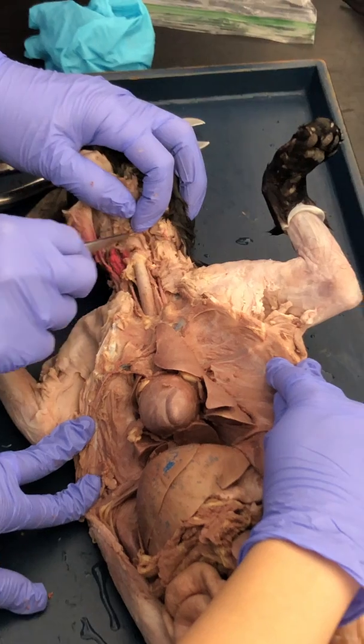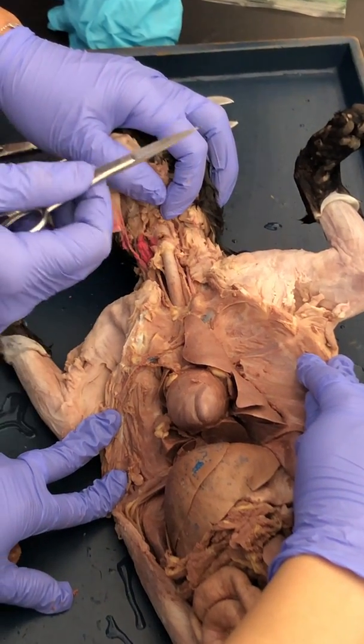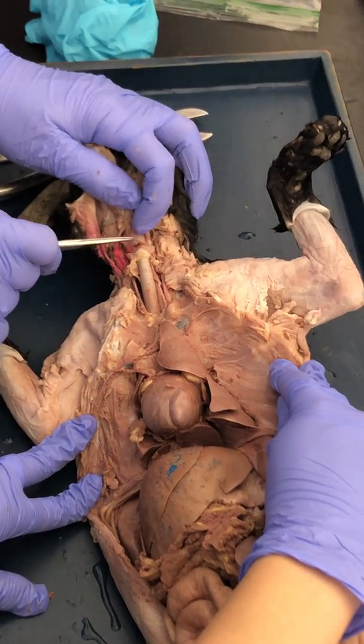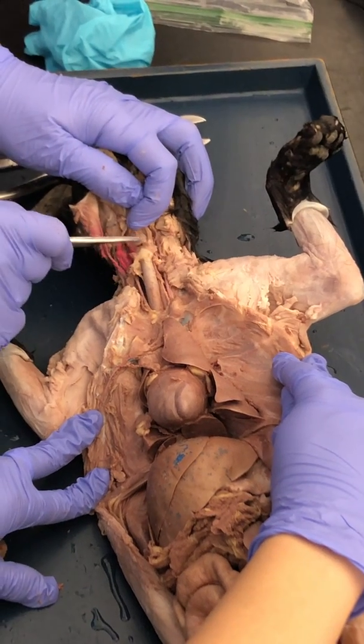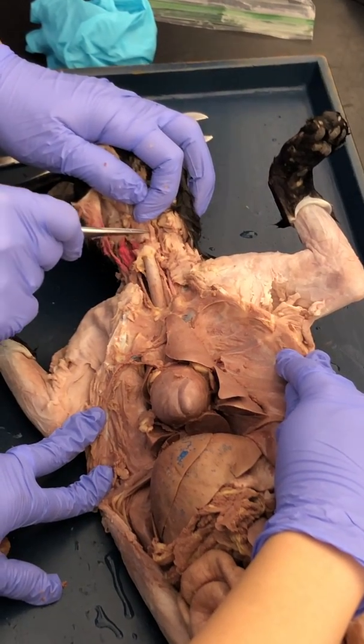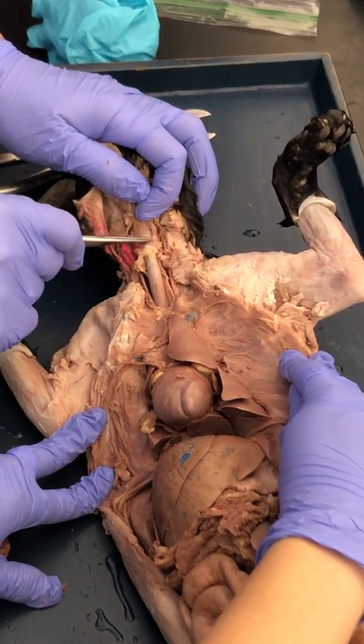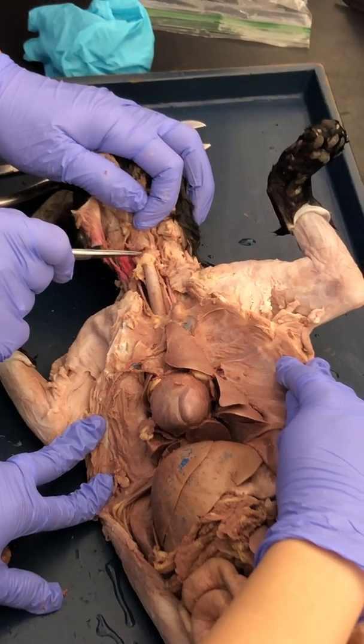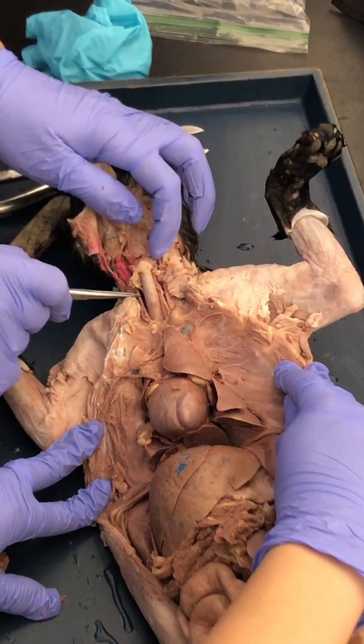But right up here, before we get into the trachea, see how it widens out? That is the larynx, and the larynx has two major cartilages. You have the thyroid cartilage. If you look right here, it kind of makes a little V. This is the thyroid cartilage. Beneath that is the cricoid cartilage. So here's the trachea.